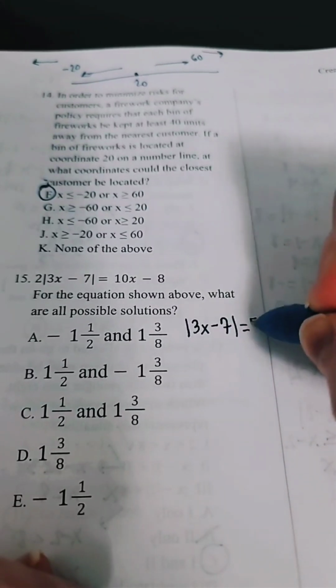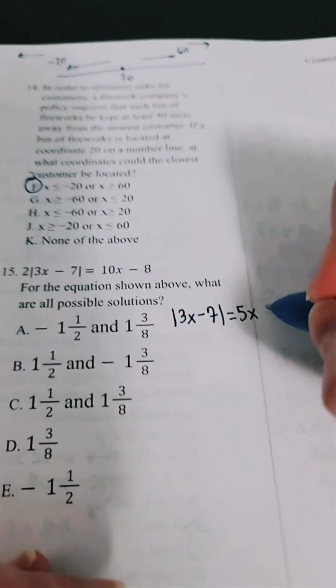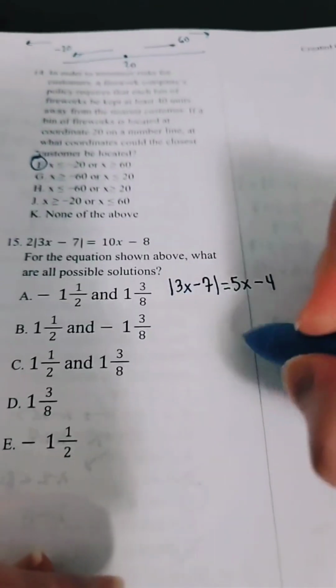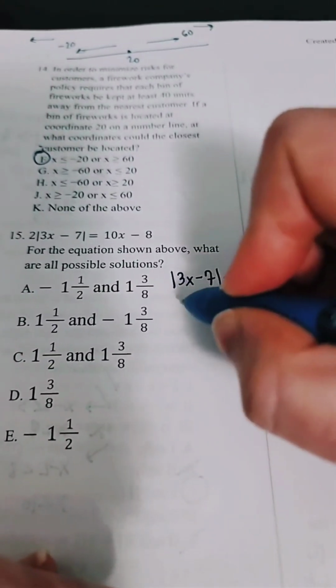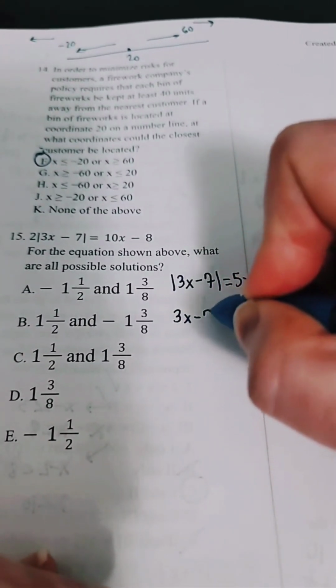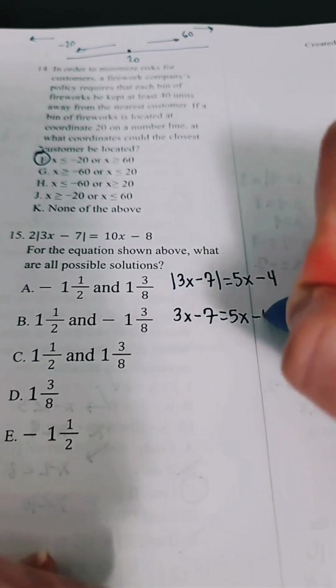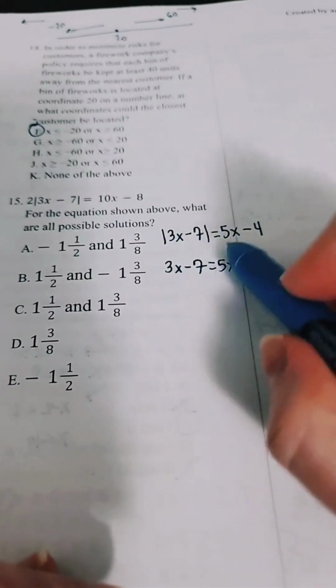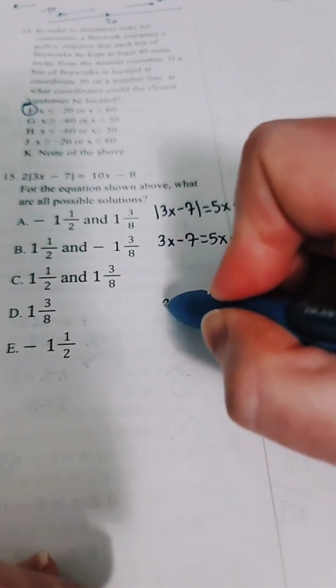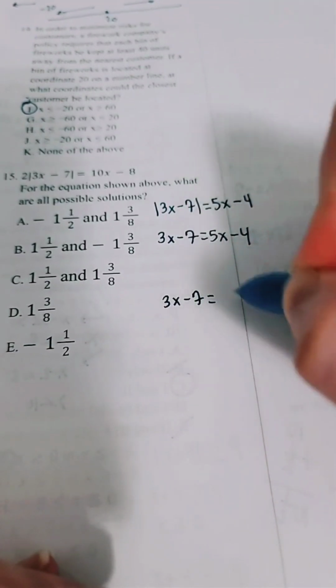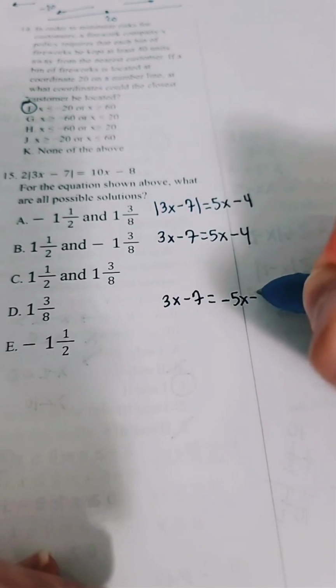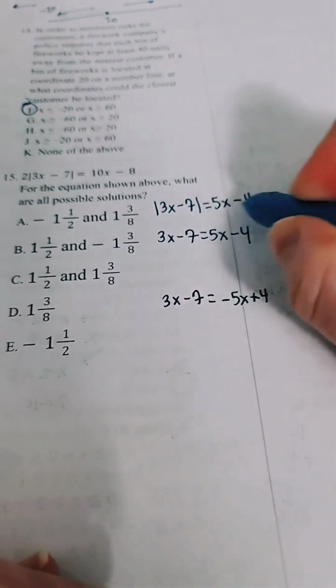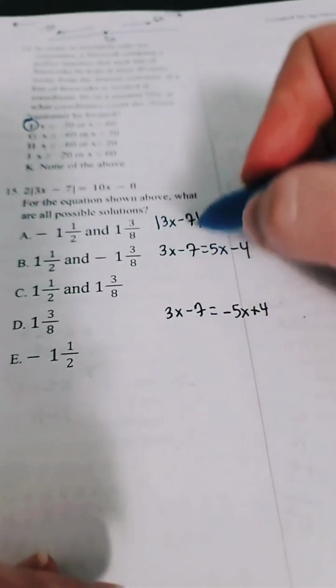And I'm going to say that this is equal to, I'm just dividing by 2, 5x minus 4. So now what I'm going to do is I'm going to say, okay, I could say that 3x minus 7 is equal to 5x minus 4. Or that could be the negative version of that. So I could say that 3x minus 7 is equal to negative 5x plus 4, because I'm just multiplying that by a negative 1. So I need to solve both of these.